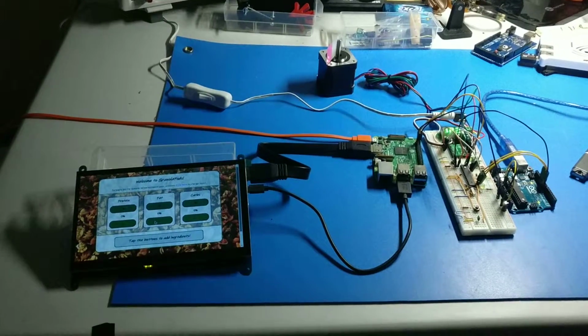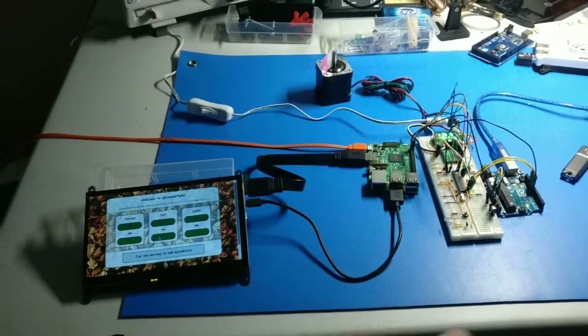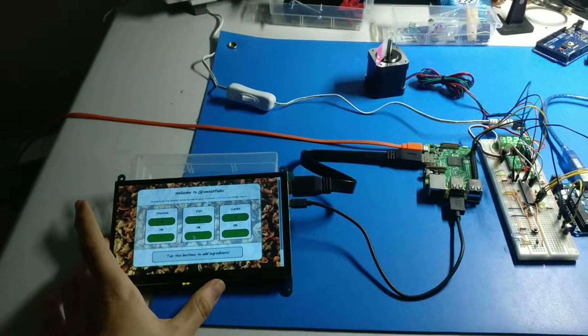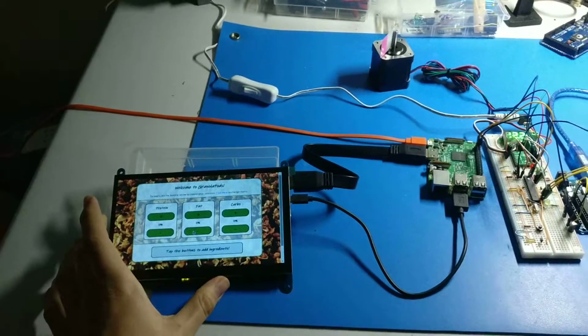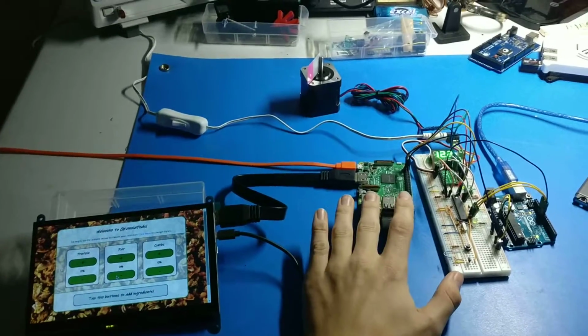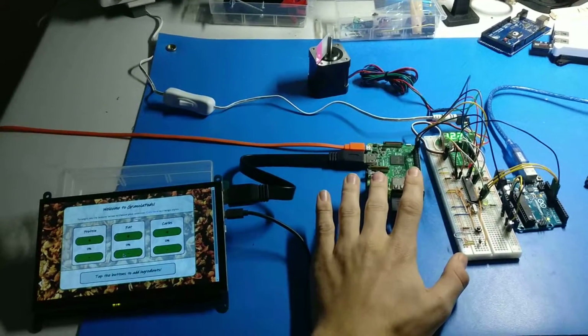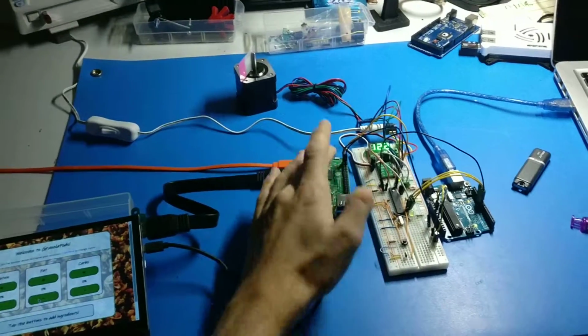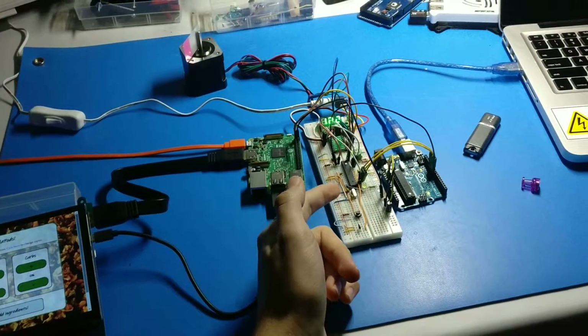Just a quick demonstration of the whole system. Here we've got the front end user interface on the touchscreen. That front end is being served as a web server by this Raspberry Pi. And connected to this Raspberry Pi via an i2c bus is the Unity module.